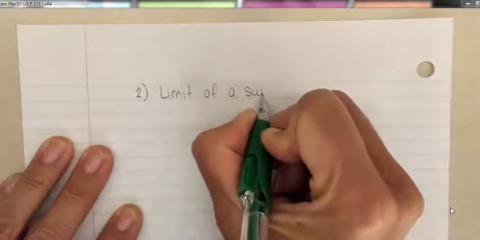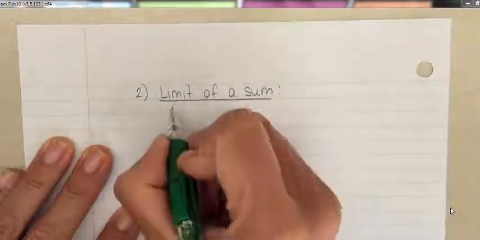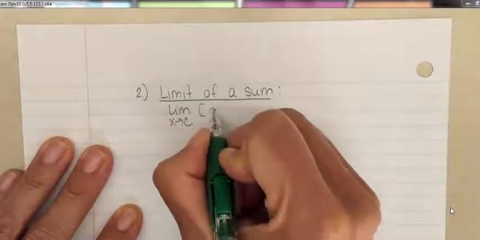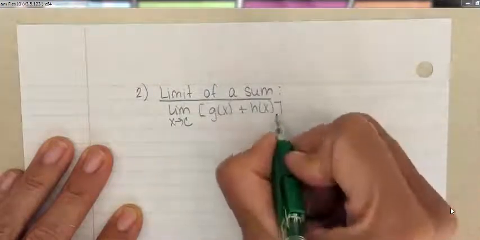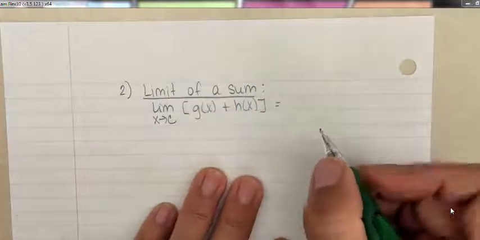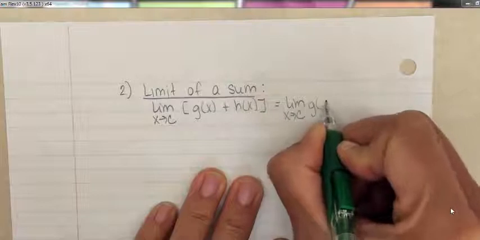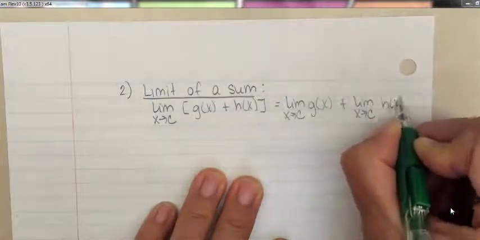Okay, second property is limit of a sum. And this basically says that if I have the limit as x goes to c of both of my functions being added together now, well, it's very similar to the multiplication one. So really this is the limit as x goes to c of g of x plus the limit as x goes to c of h of x.